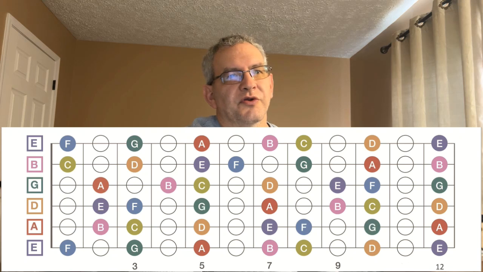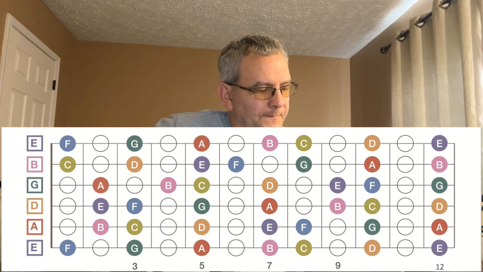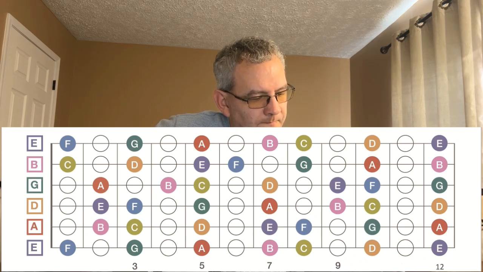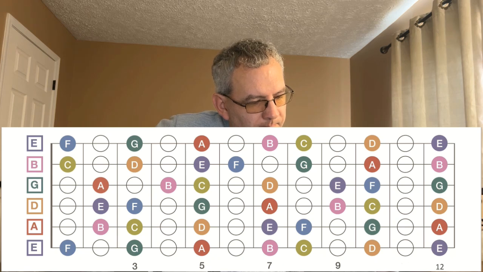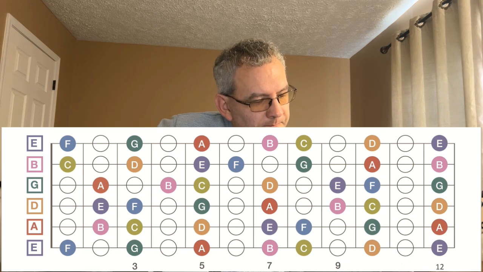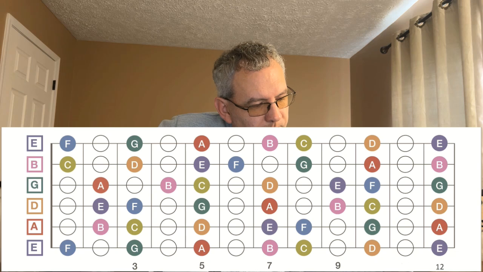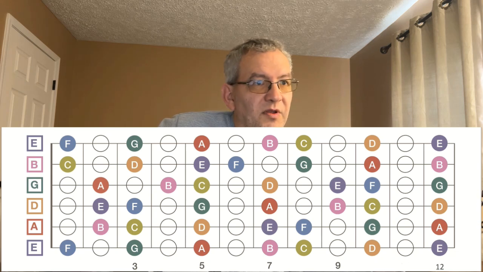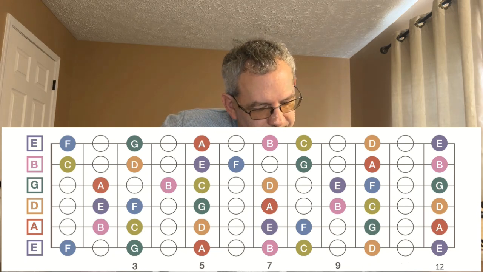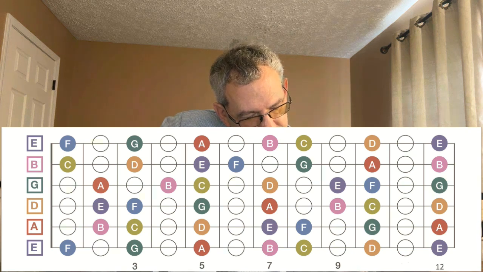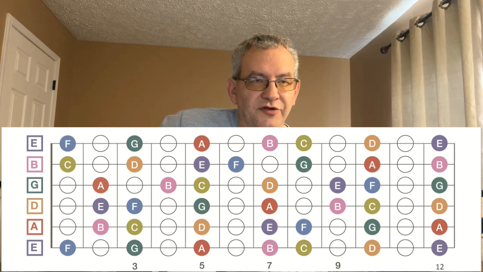So that's pretty much all I have for today. I still hope you are picking up your guitar on a daily basis and practicing it, whether you're simply practicing getting used to where these notes are and moving your fingers around, or just simply playing the notes in it, or changing positions to play the same notes.